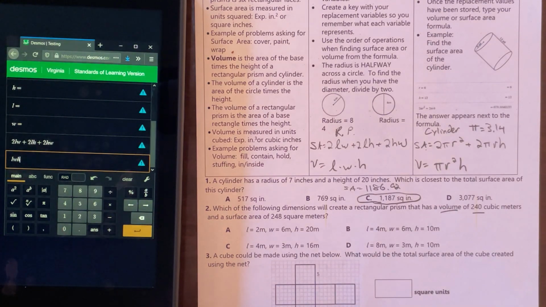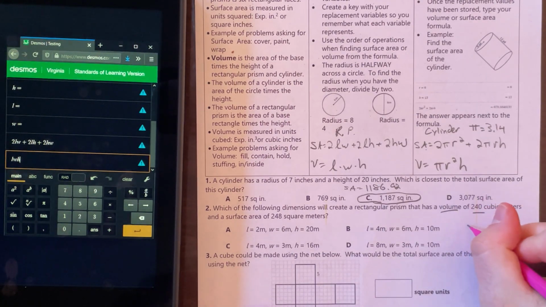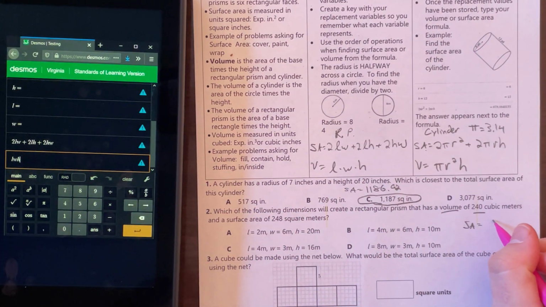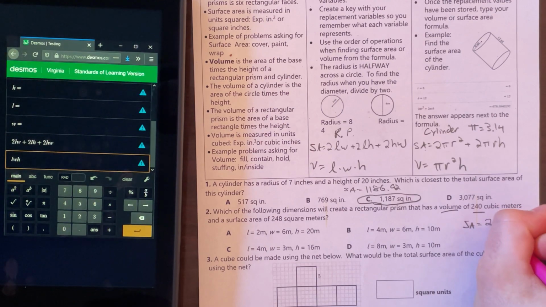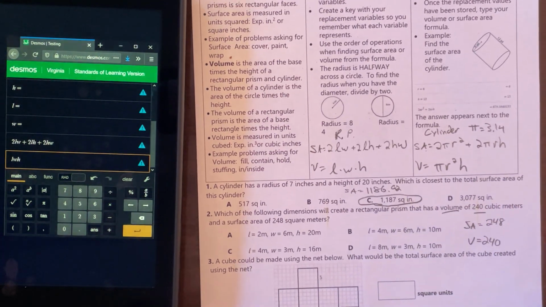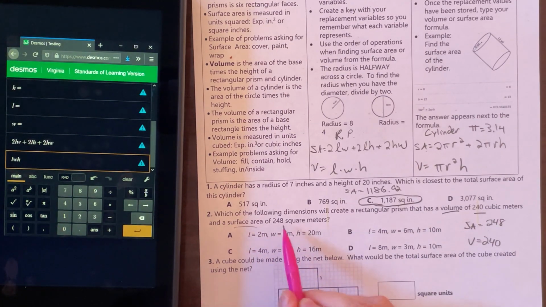All right, now that we have those values, we can just type it in and see. We're looking for a surface area, which is going to be that first value here. We're looking for a surface area of 248, and we're looking for a volume of 240. So make sure that you are seeing those carefully.